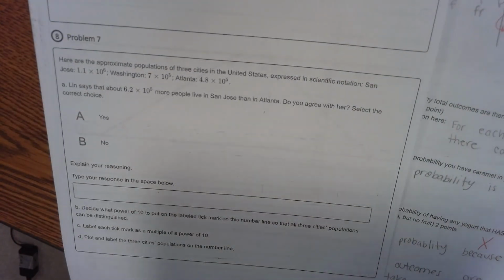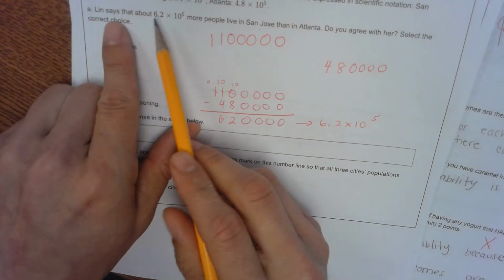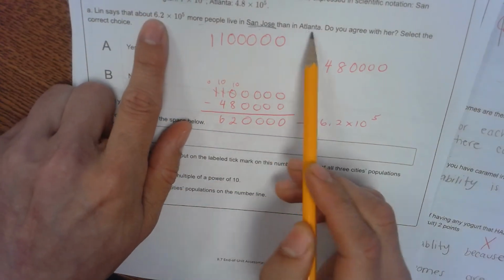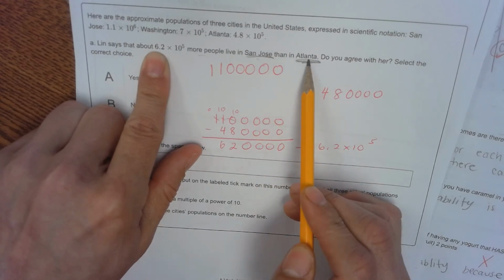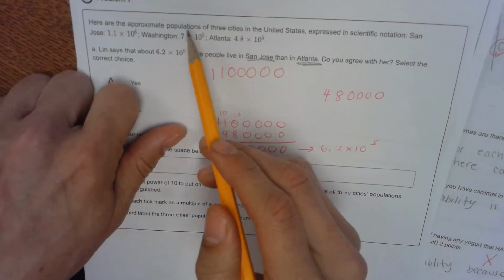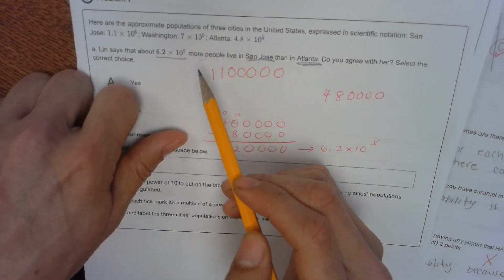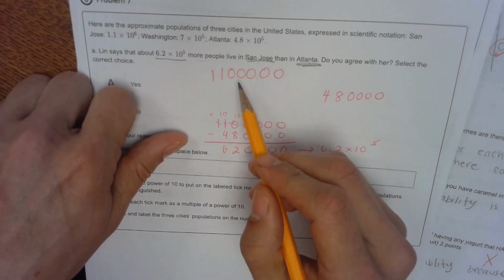Hopefully you have paused the video, and let's go over the answer. All right. So what I did was, it says, how many more people live in San Jose than Atlanta? So that means you're going to take San Jose and subtract Atlanta. So Lynn says that 6.2 times 10 to the 5th more people live in San Jose than Atlanta. Let's go find out.